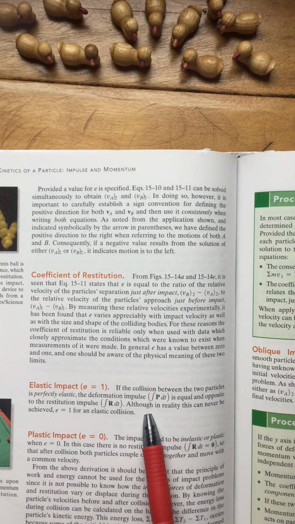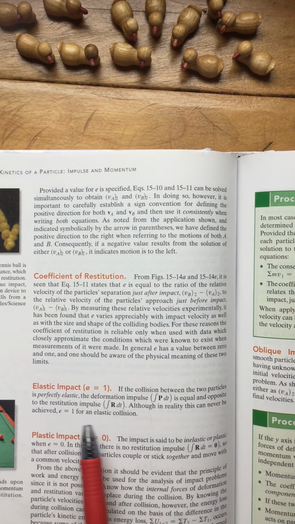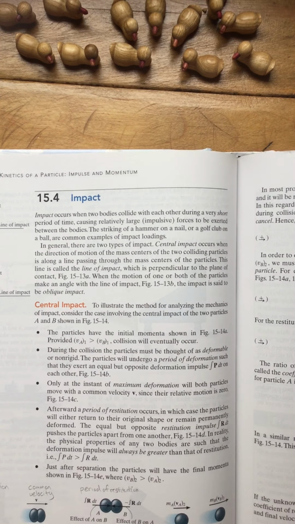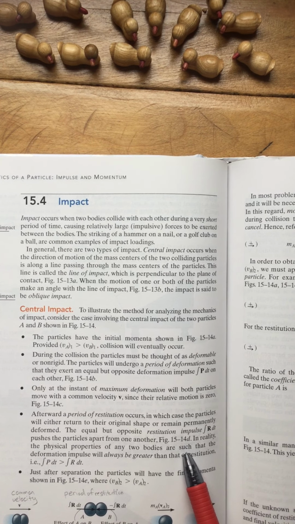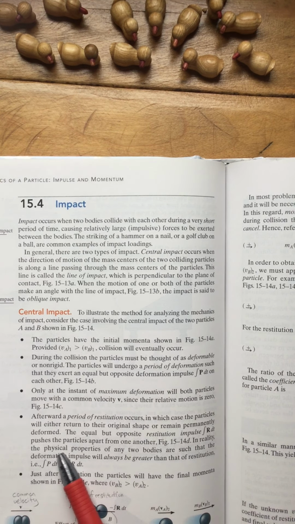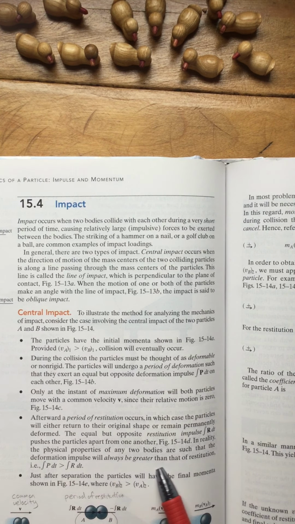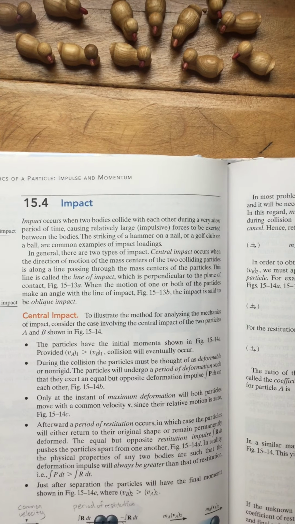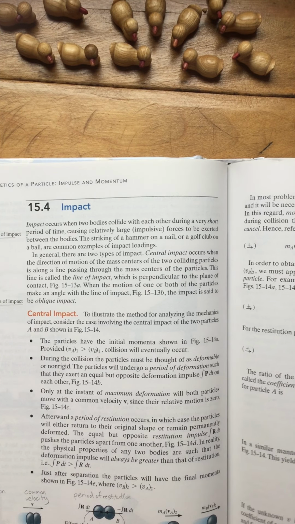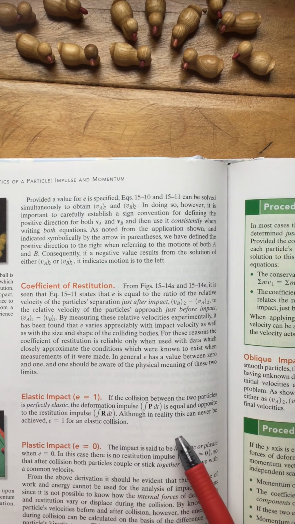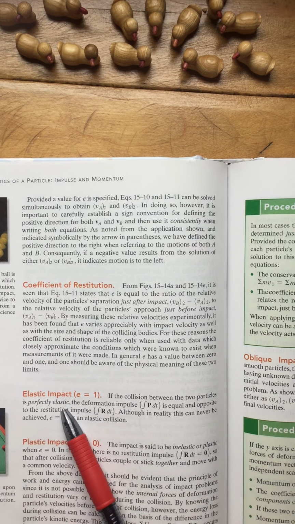They tell you in the book that in reality this can never be achieved for an elastic collision, and that's because if you turn to page 266, it says the physical properties of any two bodies are such that the deformation impulse will always be greater than that of the restitution impulse. It is possible for subatomic particles to have perfectly elastic collisions.